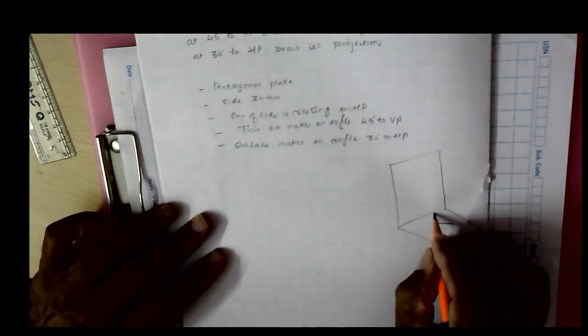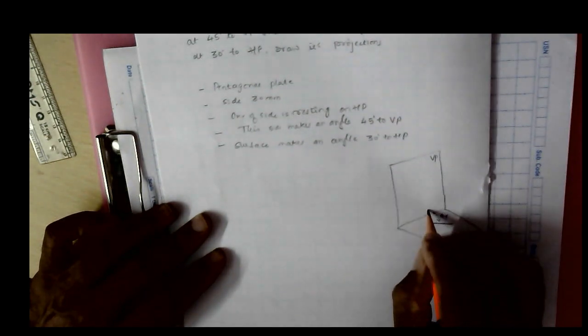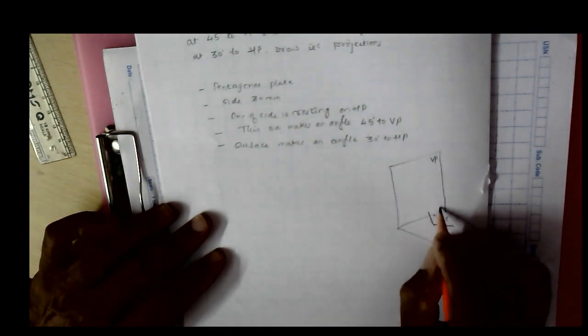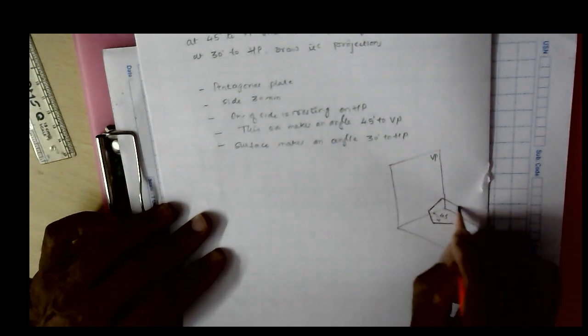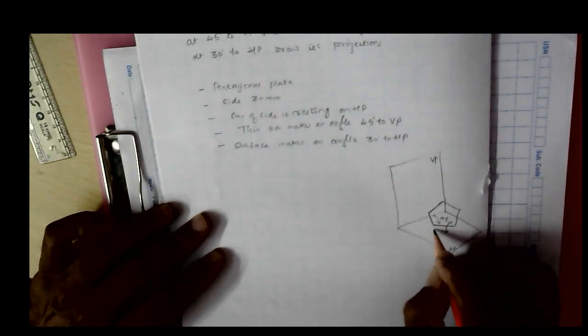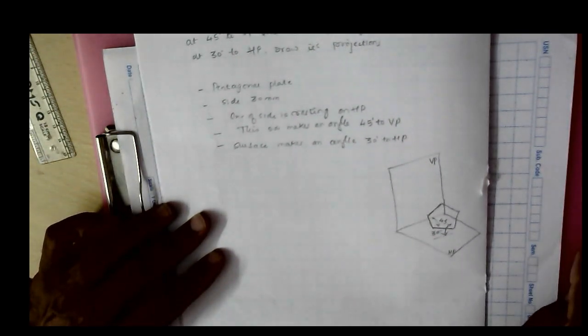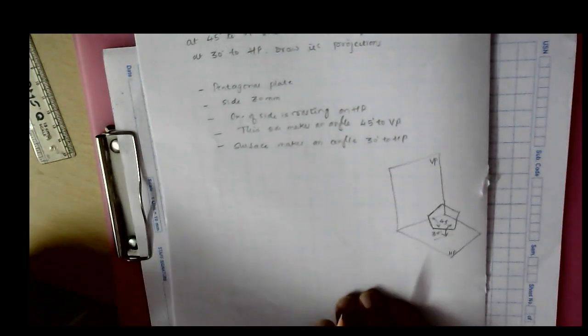This side makes an angle of 45 degree to the vertical plane, and the entire pentagon surface makes an angle of 30 degree to the horizontal plane. So this is the problem definition. Let us see its solution.